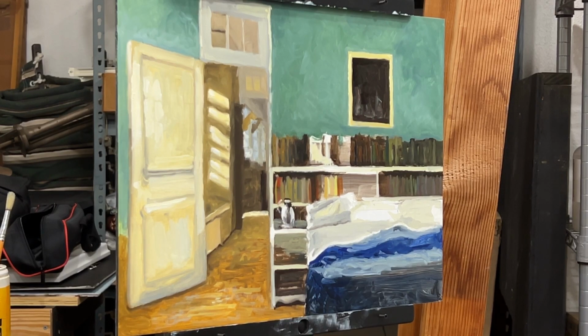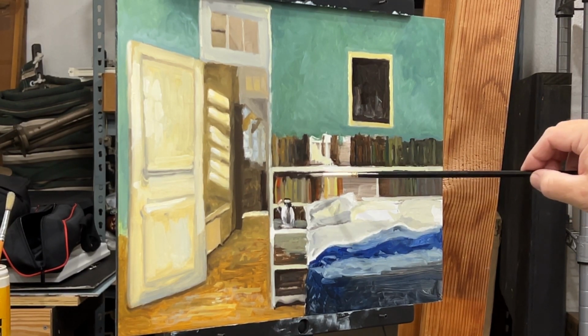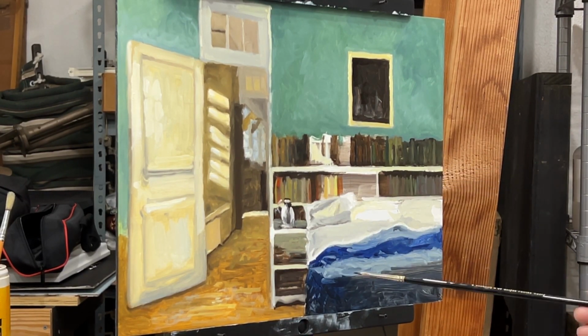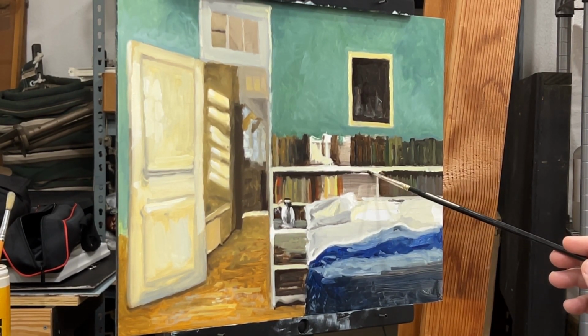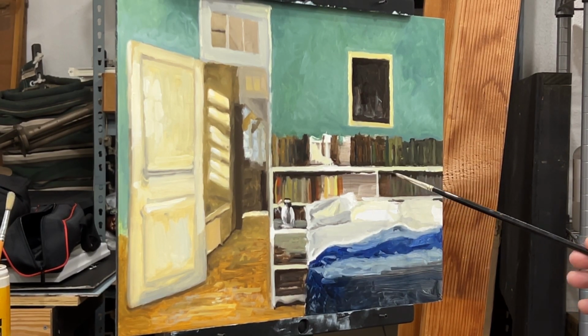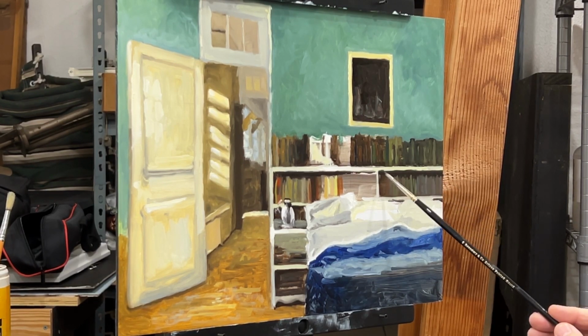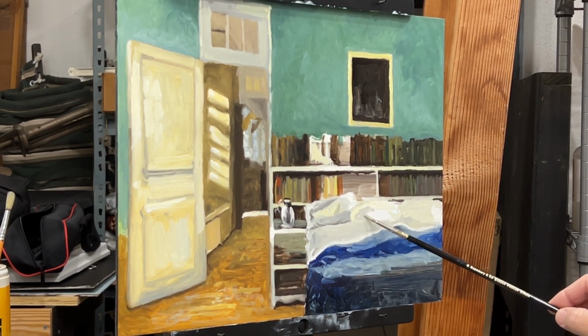I enjoy seeing the hand of the artist in the paintings that I like, and that's what I want to put in my own paintings. So while I could strike absolutely straight lines, horizontals and verticals, I actually like when they're not quite perfect.